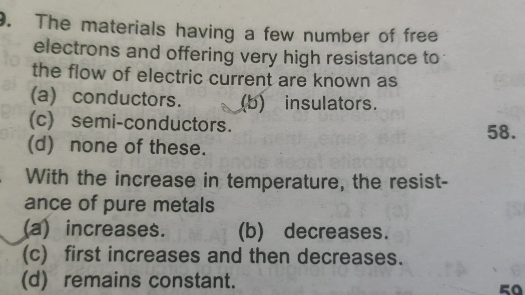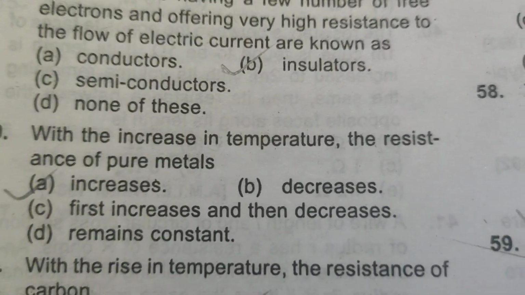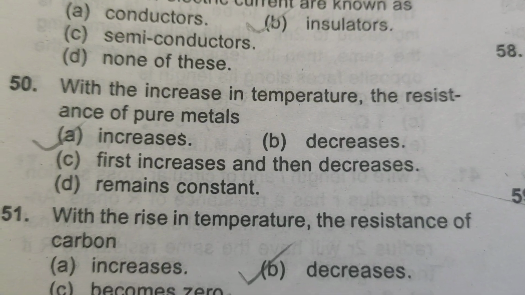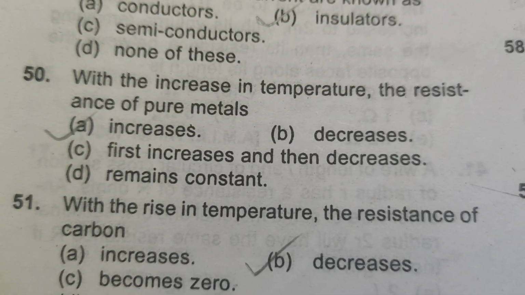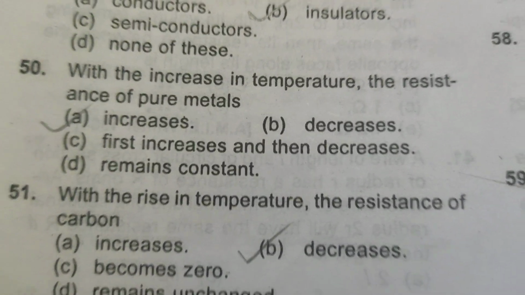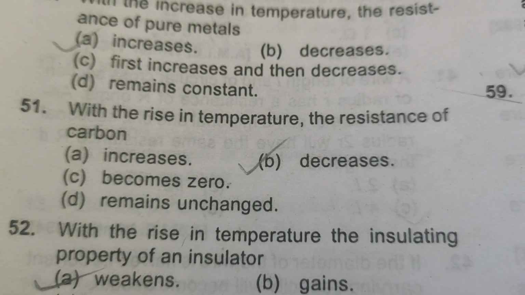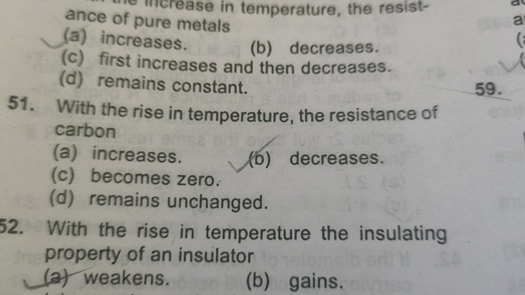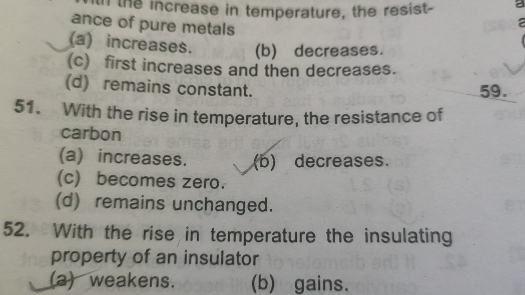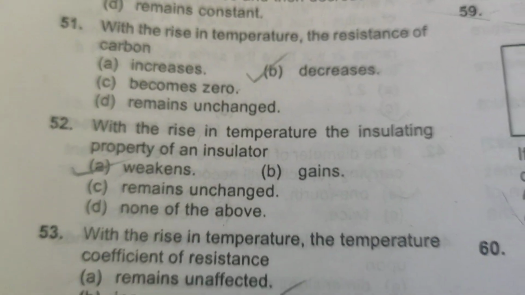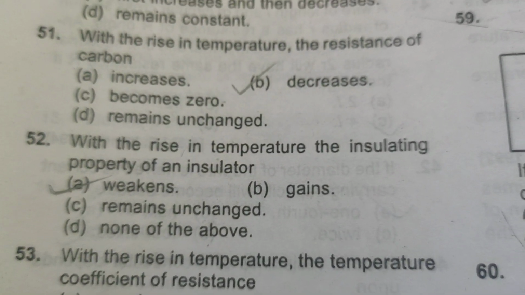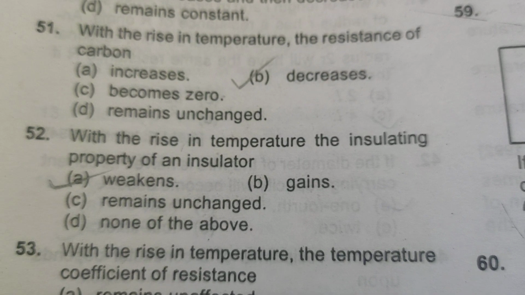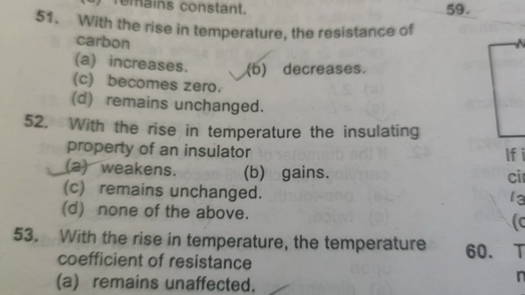With the increase in temperature, the resistance of pure metal increases. With the rise in temperature, the resistance of carbon decreases. With the rise in temperature, the insulating property of an insulator weakens.